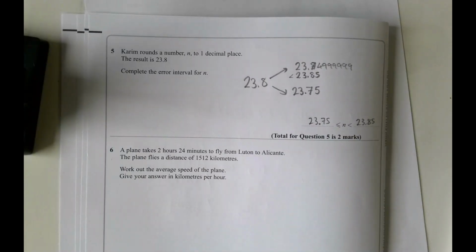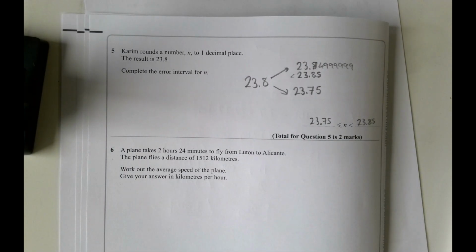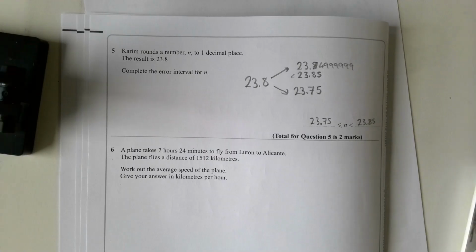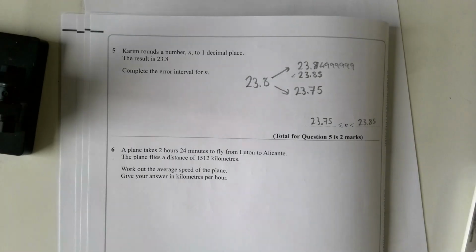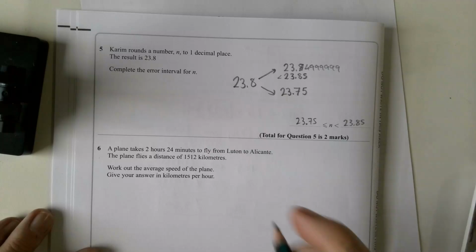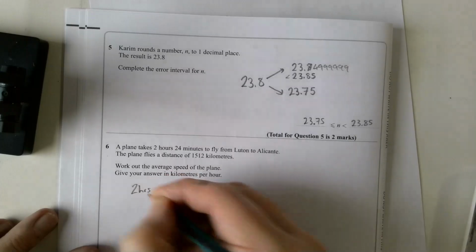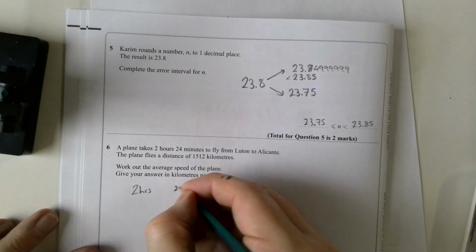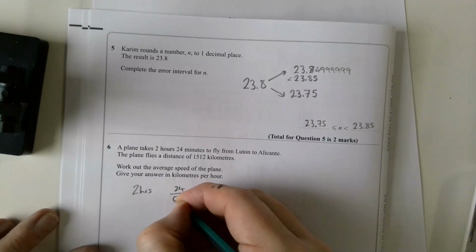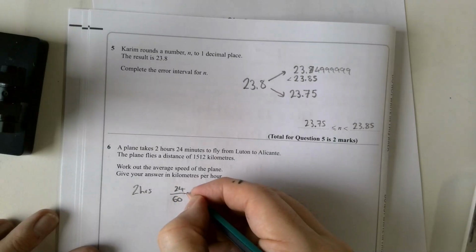Question 6. A plane takes 2 hours and 24 minutes to fly from London to Albuquerque. Work out the average speed. Well, 2 hours is really easy. We know that's 2 hours. 24 minutes is 24 out of 60 minutes.